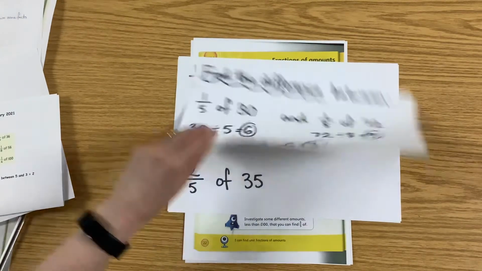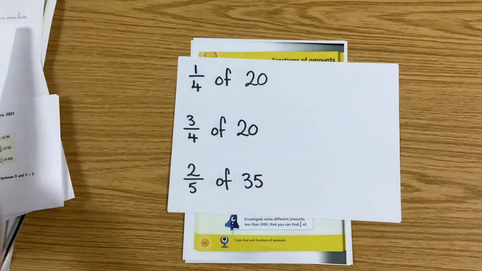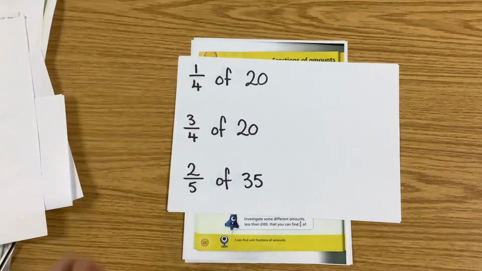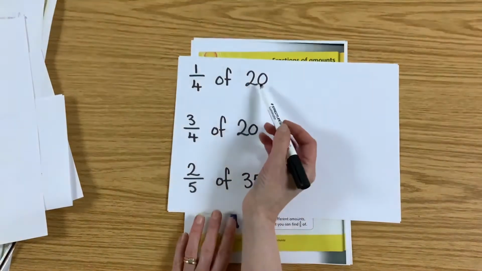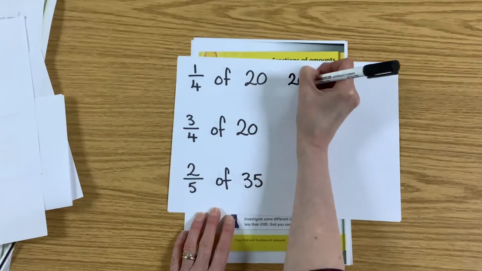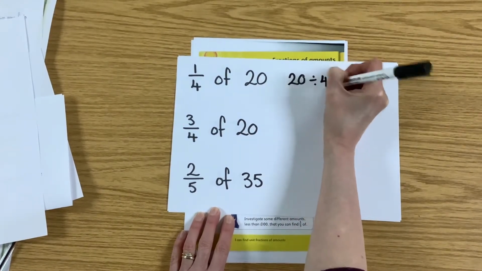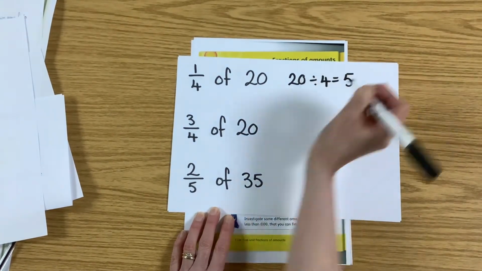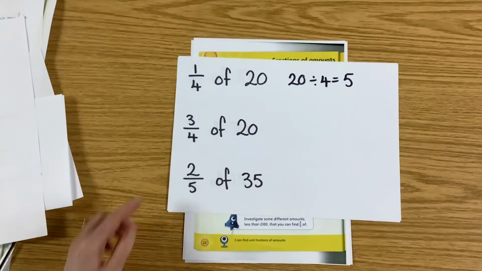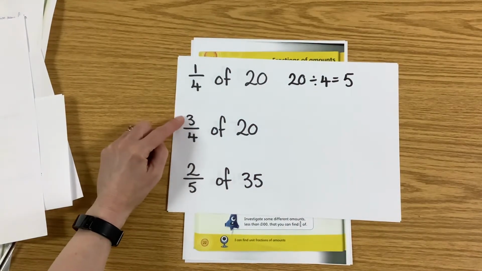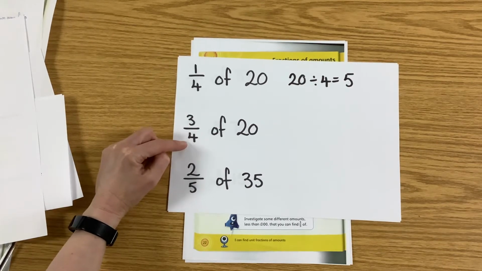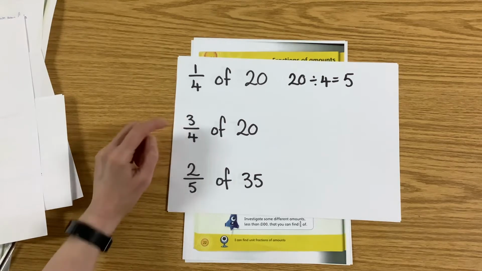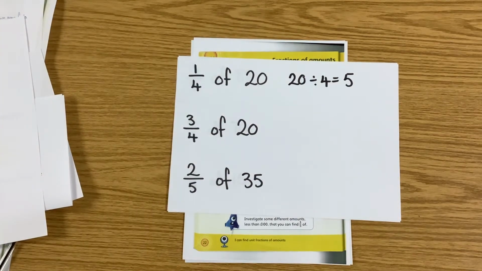Now, up until this point, all the questions that we have done have had a 1 as a numerator. So 20 divided by 4 is 5. But what if the numerator isn't 1? Well, if the numerator isn't 1, then not only am I going to be doing some dividing, I'm also going to be doing some multiplying.